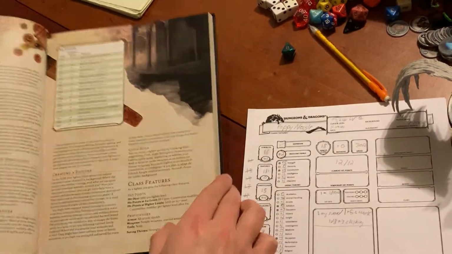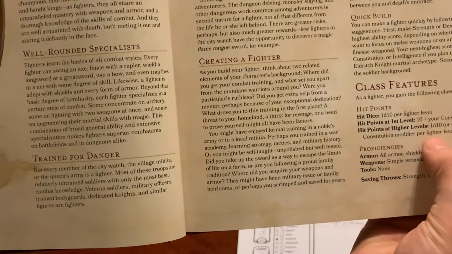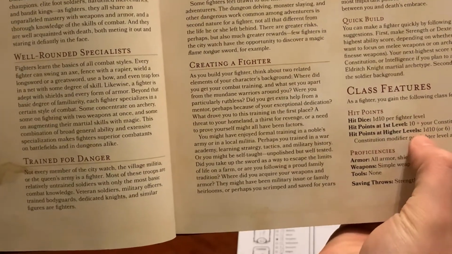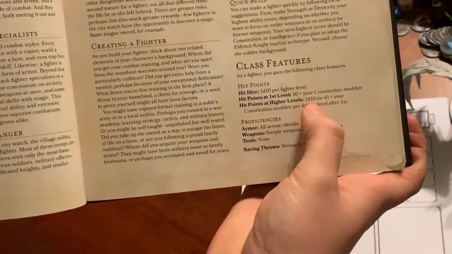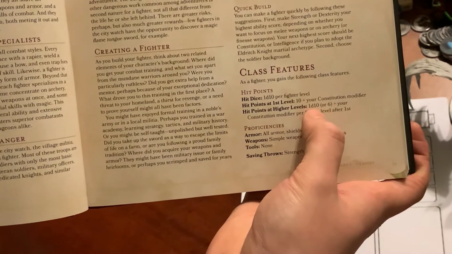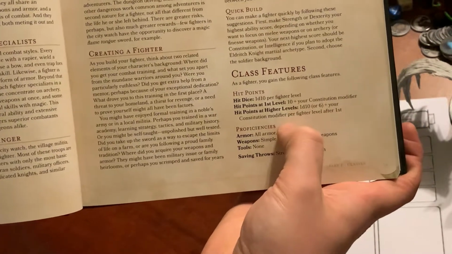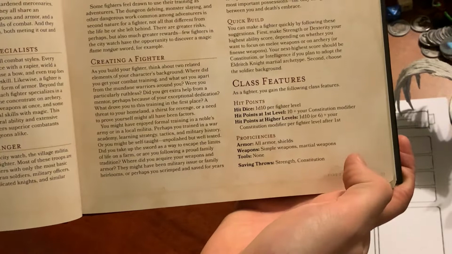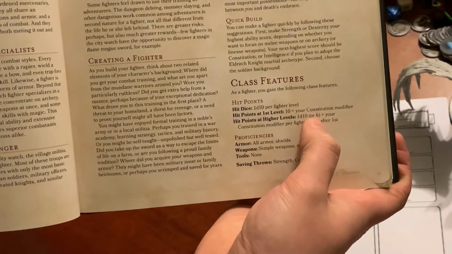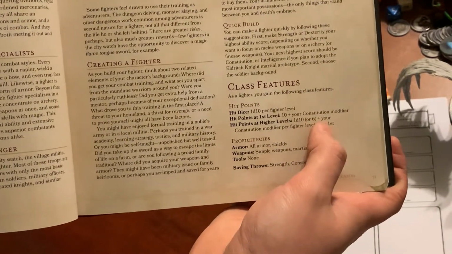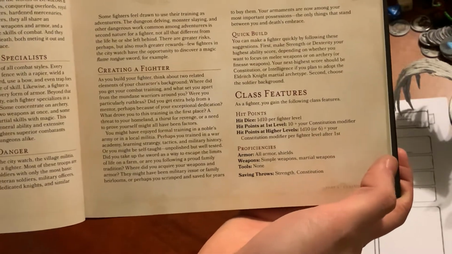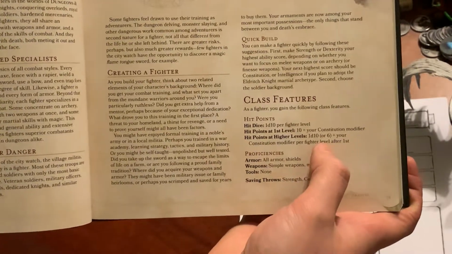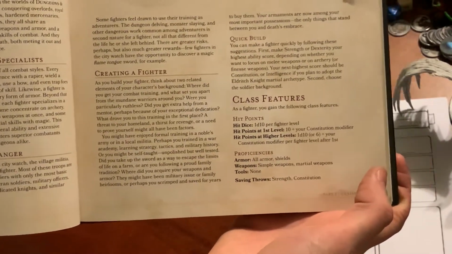And how we find how much they go up by is right here at hit points at higher levels. It shows you that you can either roll a d10 plus your Con modifier and add that to the total, or you can choose to add 6 plus your Constitution modifier, something that I usually do, just to keep hit points in a relatively linear path upwards. You don't want to roll a 1.